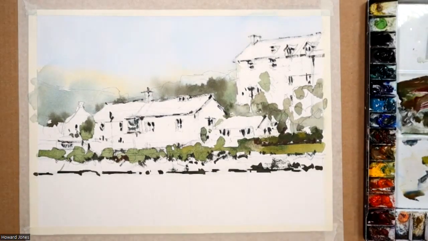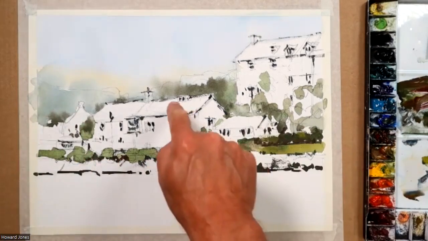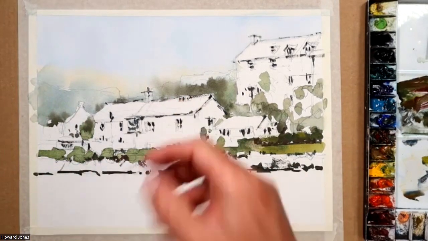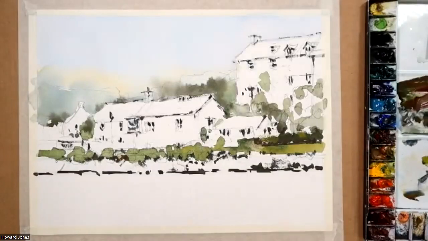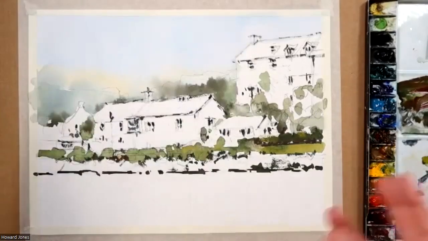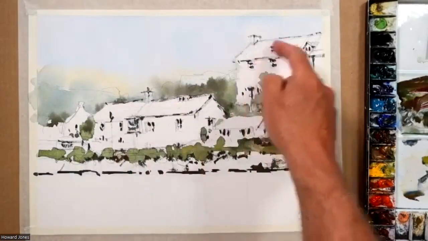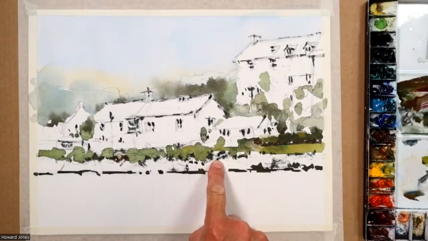The next thing we should be thinking about is what's left. I mean, there's the wall, there are the roofs. Now my eye is sending a message to my brain saying, isn't there some similarity in color here? Look at the color of those roofs, look at the color of the wall.